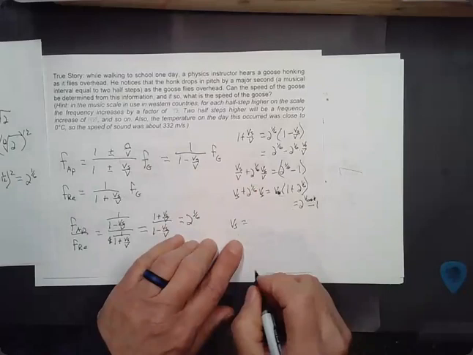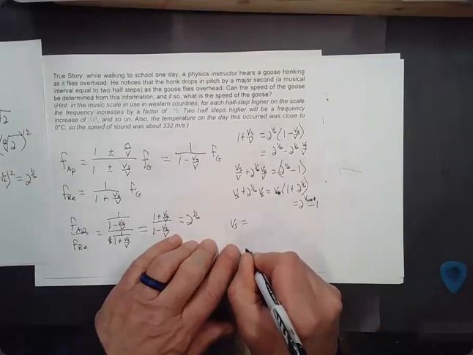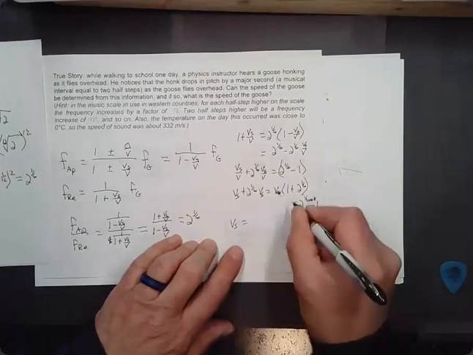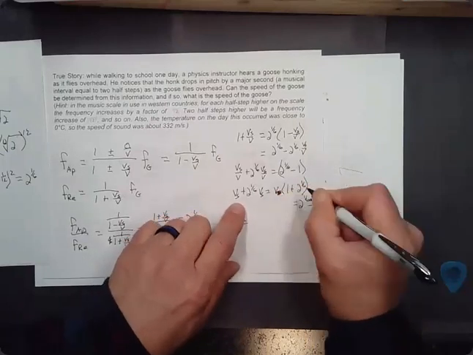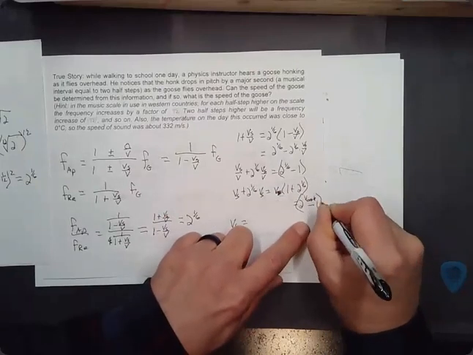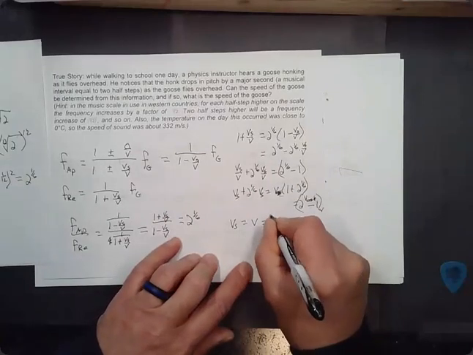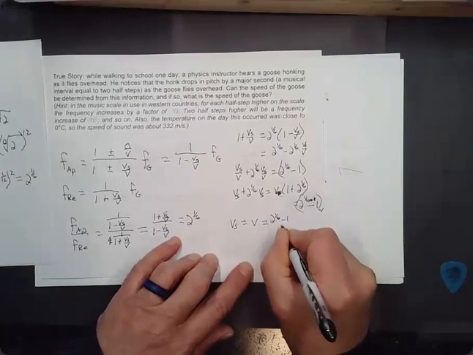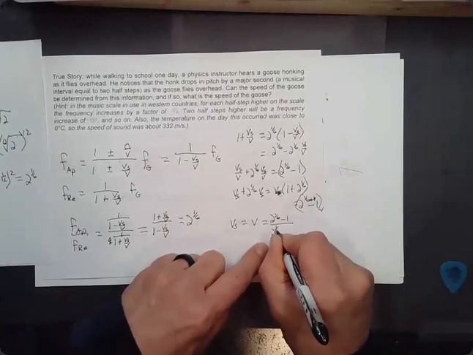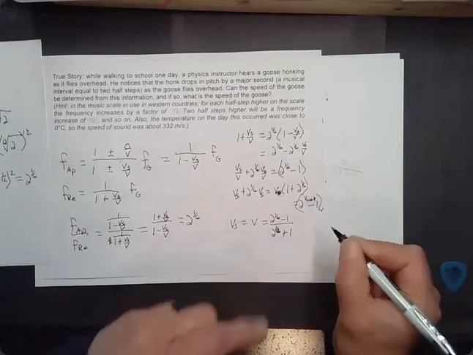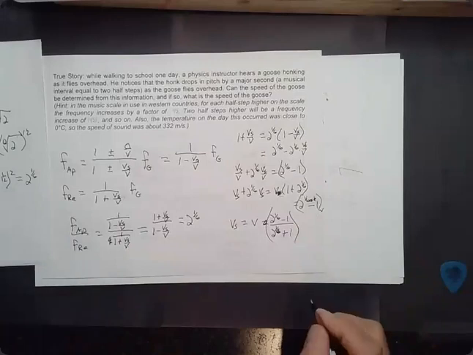So V sub S will equal, oh, no, that was V sub S because that was still the left side. This is the right side, just plain V. So it'll equal V times 2 to the 1/6 minus 1 divided by 2 to the 1/6 plus 1 on the bottom.